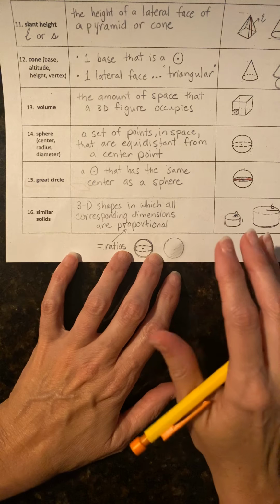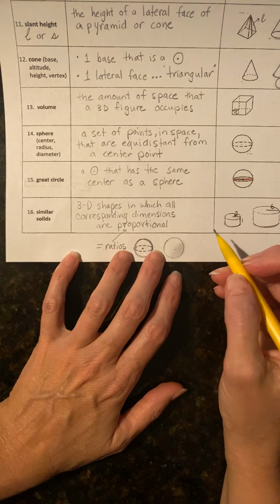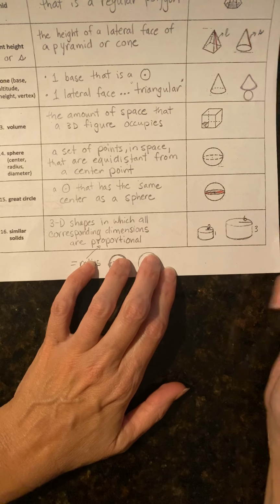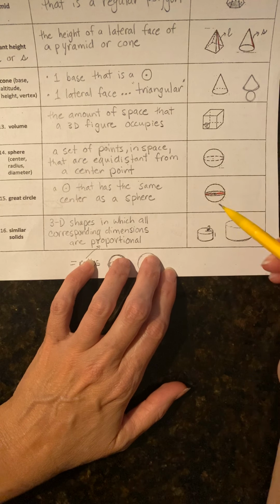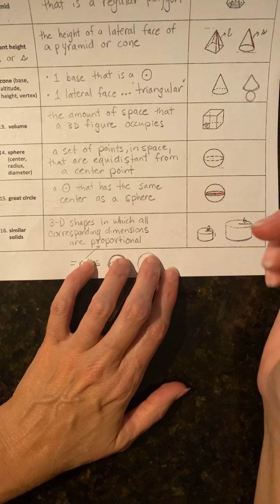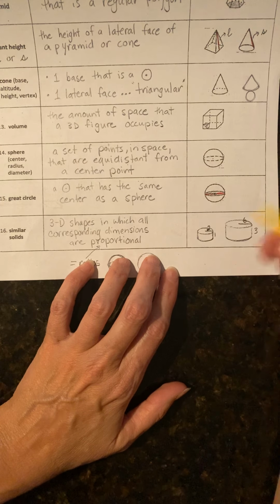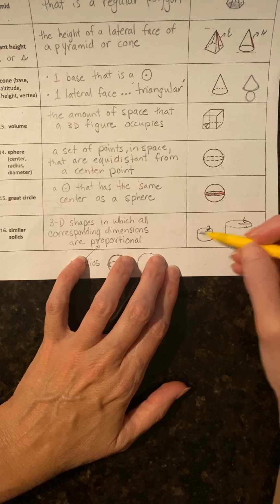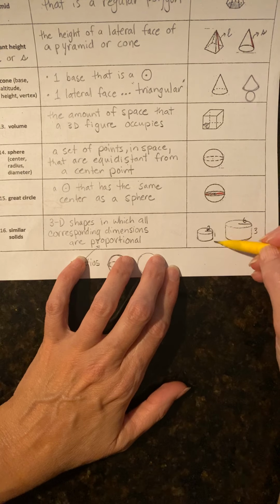Okay, so when you're talking about the whole big group of solids, different solids have different dimensions that you would have to look at. For a sphere, all you would have to do is compare a radius, because the radius is the only dimension that a sphere needs, right? Cylinders need a radius of the circle and a height of the cylinder.